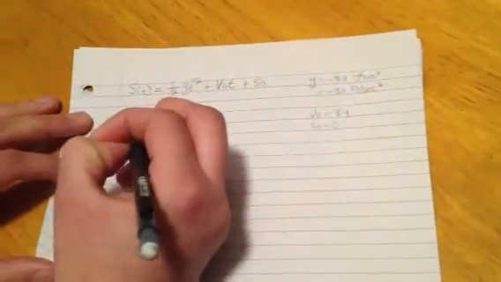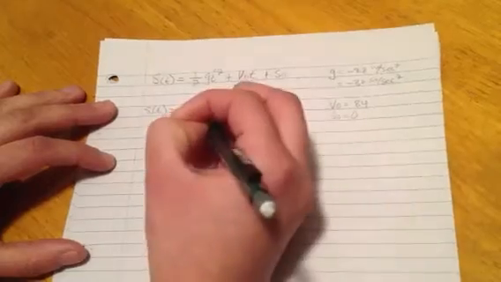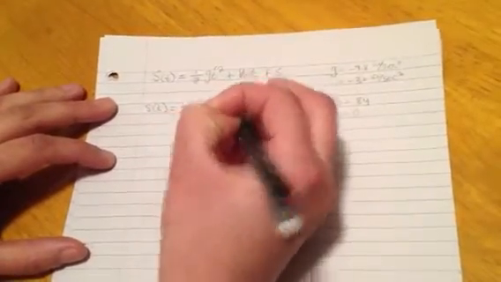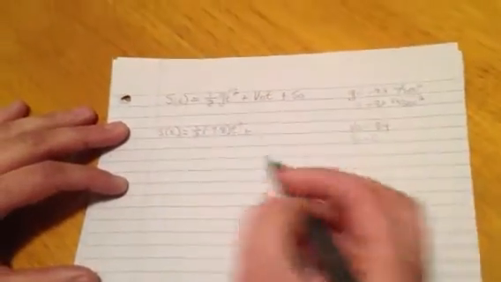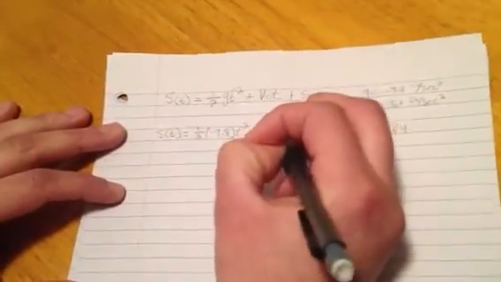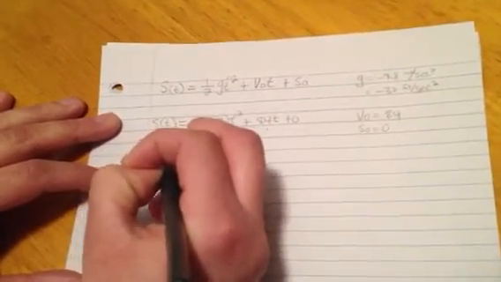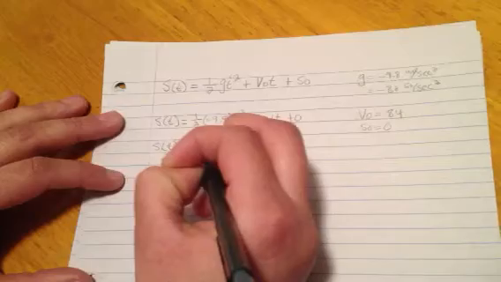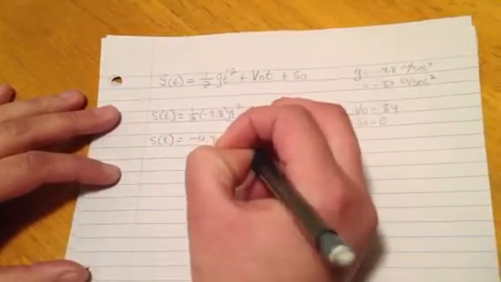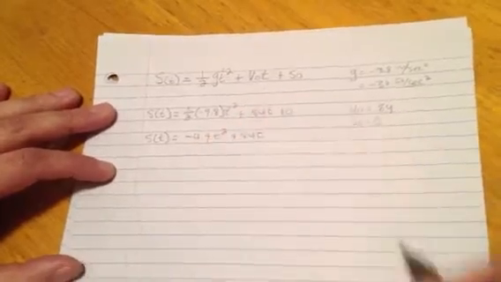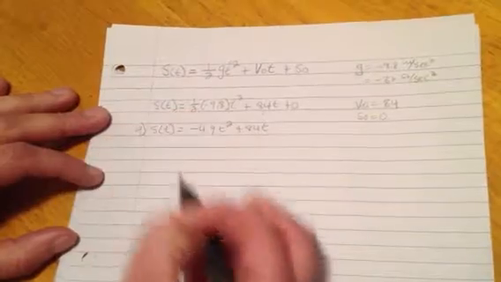So s of t is equal to half of g, which is negative 9.8, times t squared, plus v of 0, which is 84, times t, plus 0. So our s of t is equal to negative 4.9 t squared plus 84t. And this is the answer to question A.